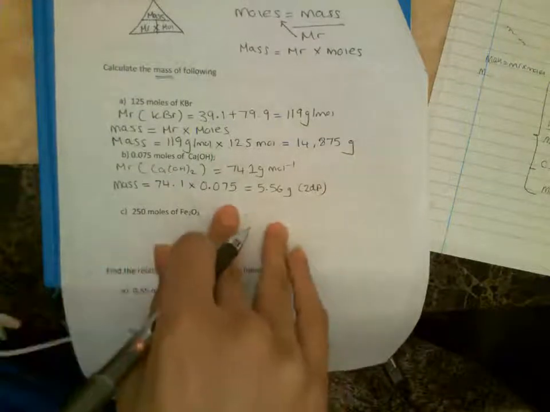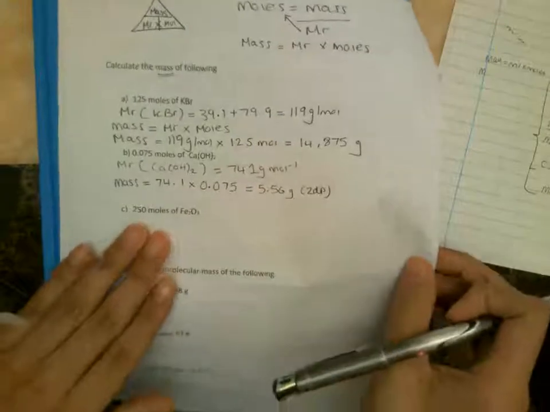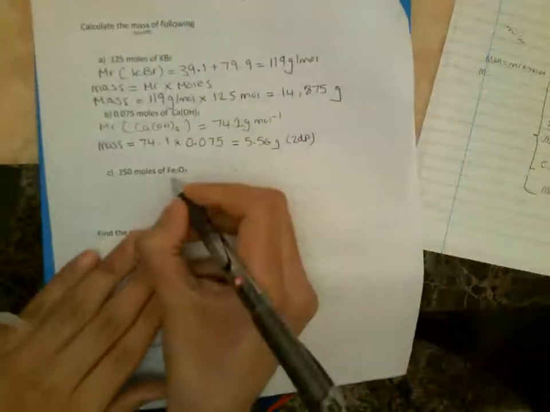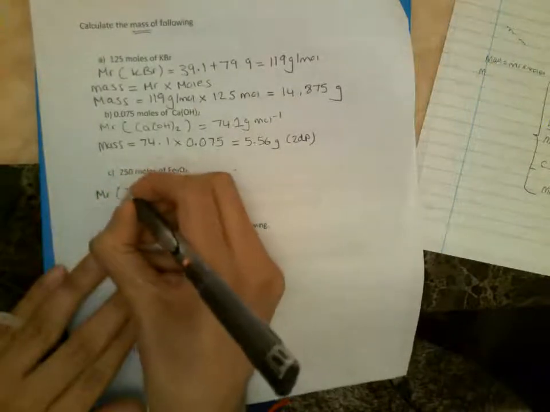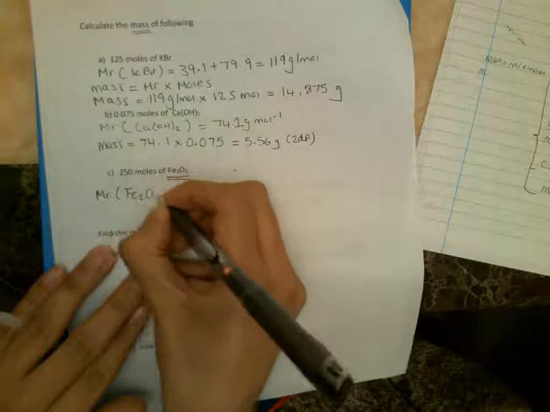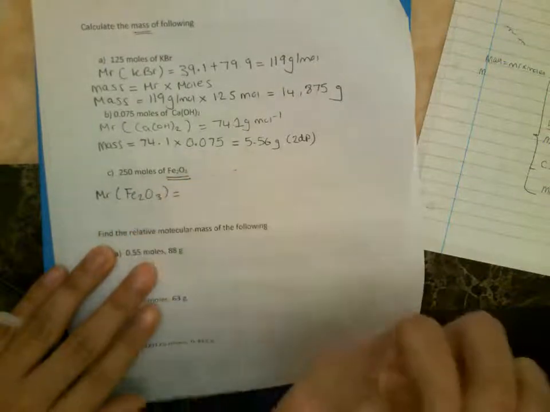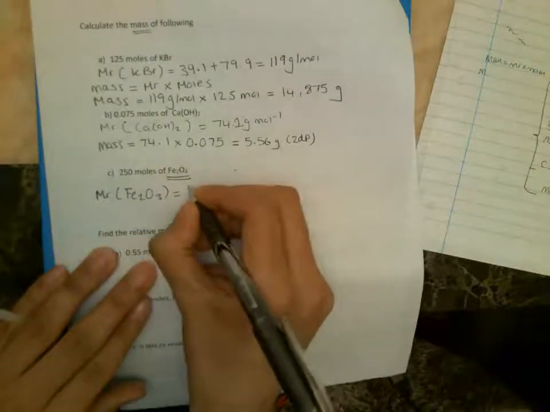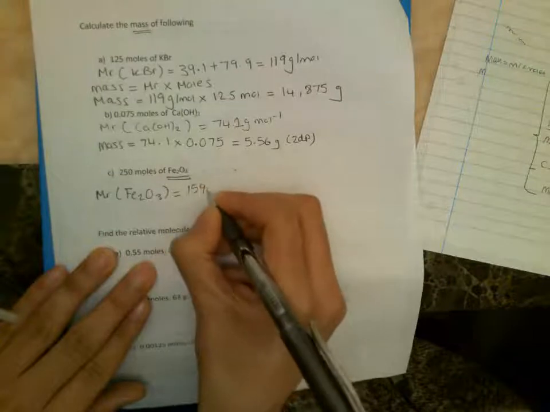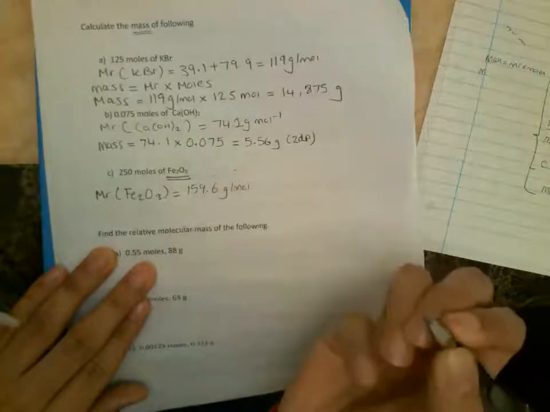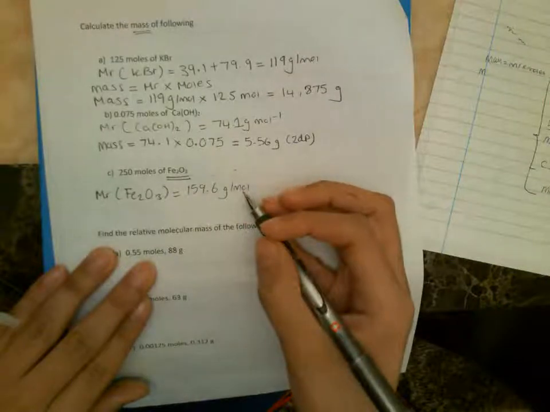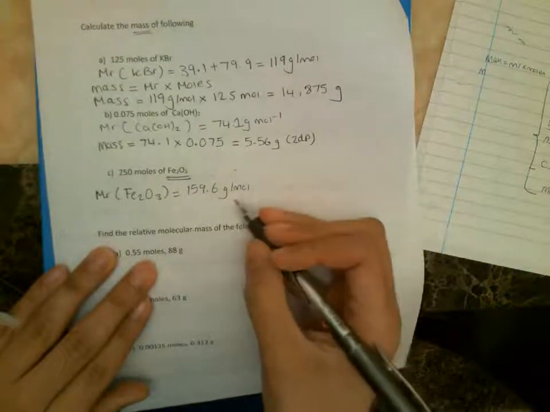Again, a similar thing for iron oxide here. We calculate the MR of iron oxide. Now the MR of this is 159.6 grams per mole.